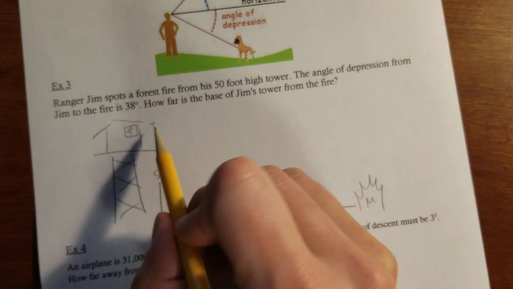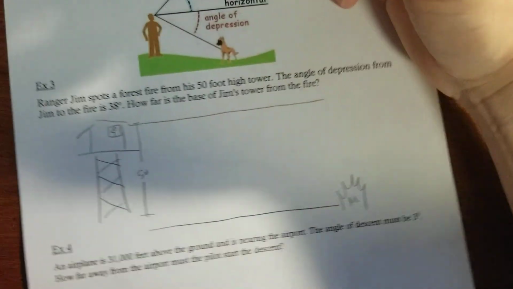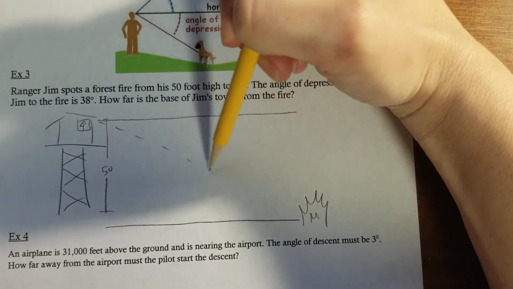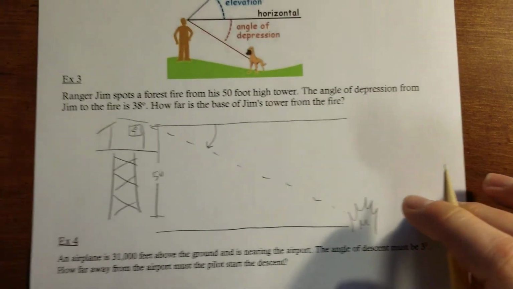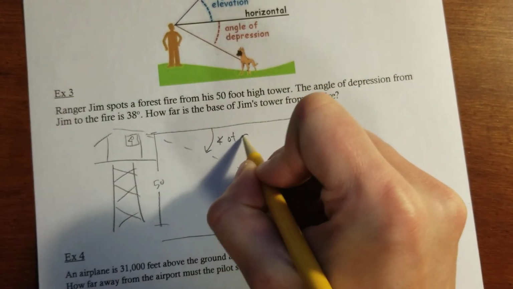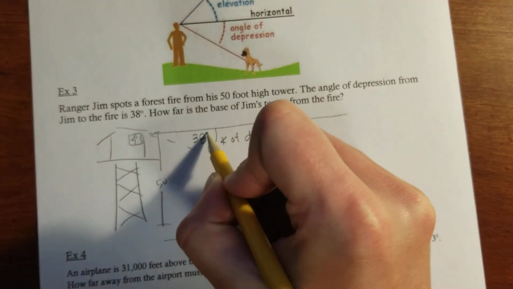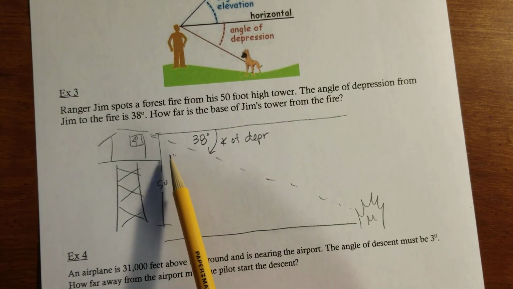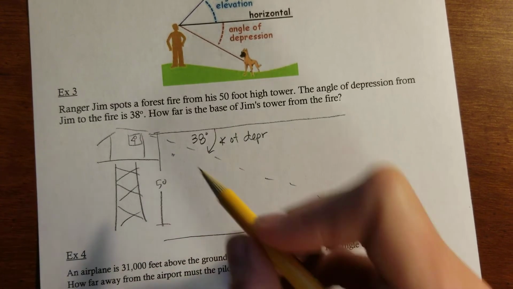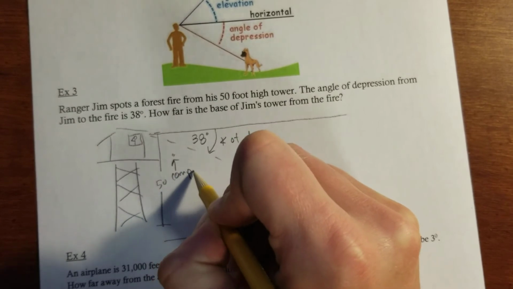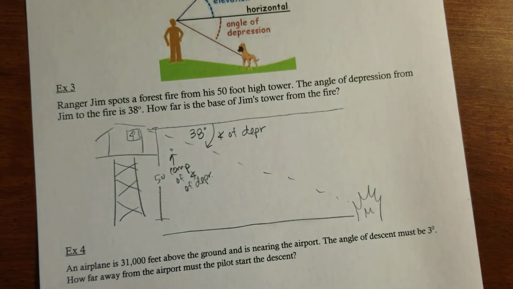So angle of depression. Jim was looking here straight out, and then he looked down at the fire. So in this picture, this guy right here is your angle of depression. So the 38 degrees will go here. So as much as you're going to want to put it here, this is not your angle of depression. You can put the complement of the angle of depression here. So this could be the complement of angle of depression, but it is not the angle of depression itself.